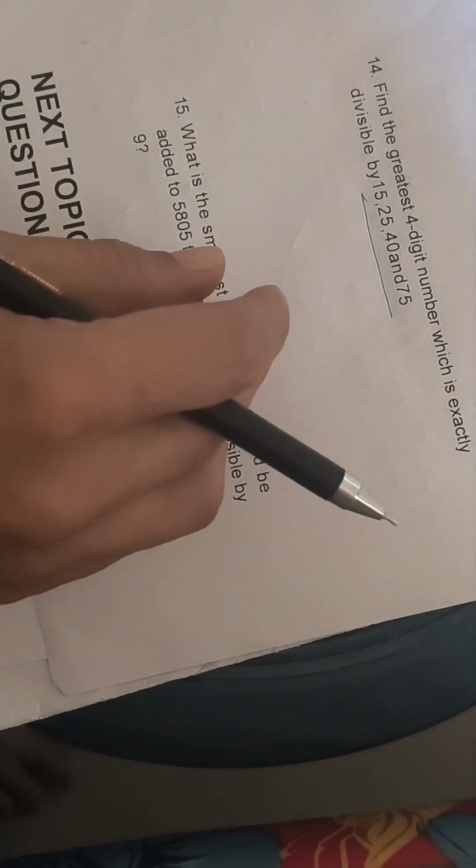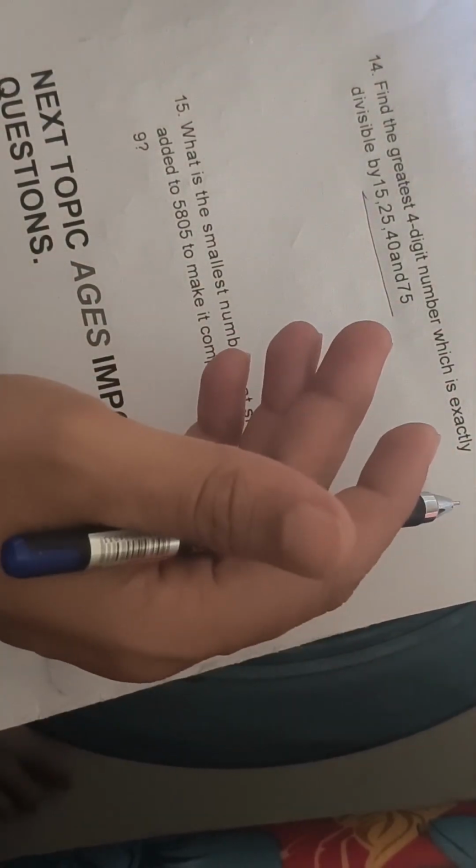By this LCM method we have to do it with 9999. But the answer should not be more than 9999, it will be less than 9999 only. It is divisible, that is what we have to find. So the LCM of 15, 25, 40 and 75, if you do it, we will get an LCM of 600.